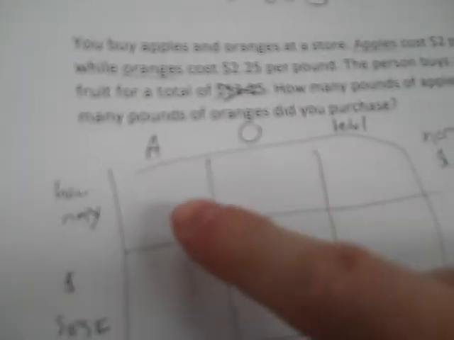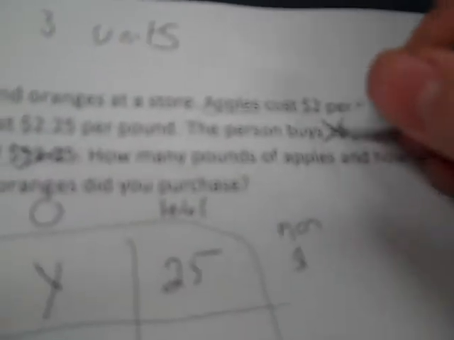Okay, the only non-money amount I have is 25. But read the sentence. The person buys 25 pounds of fruit. It doesn't say if that's apples or oranges, so I need to put 25 here, and then that's X, and that's Y. Okay, now right here. This is for money amounts. I never put anything in there. Sometimes I put something there, sometimes I cross out. Depends on what they give me.